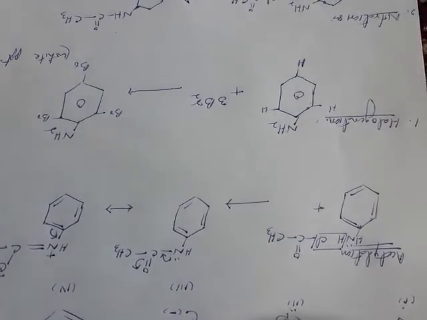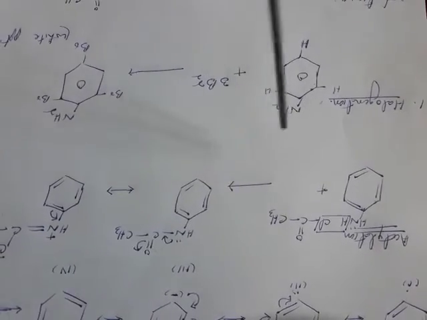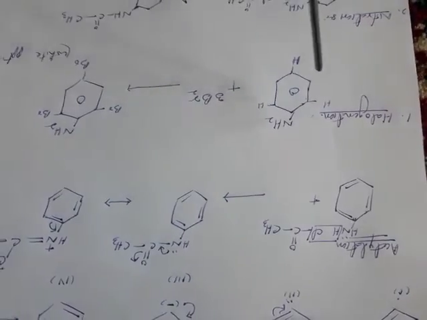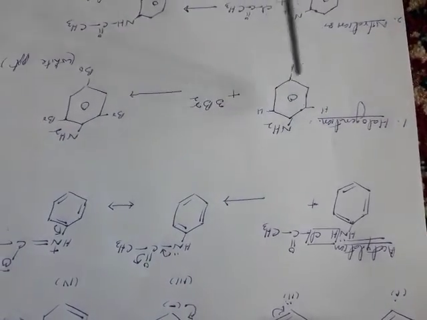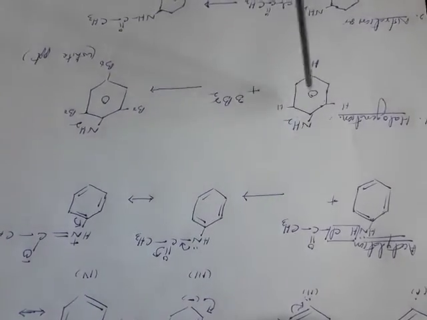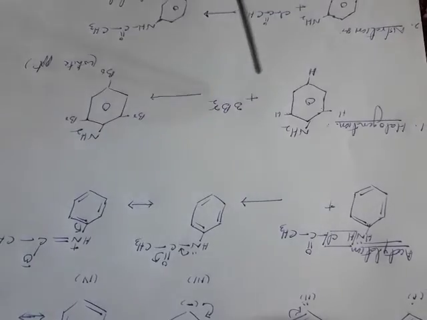As far as electrophilic substitution in aniline is concerned, we have various types of these reactions, like halogenation. Halogenation is the process of replacement of one or more hydrogen atoms of the benzene nucleus in aniline by halogen atoms.